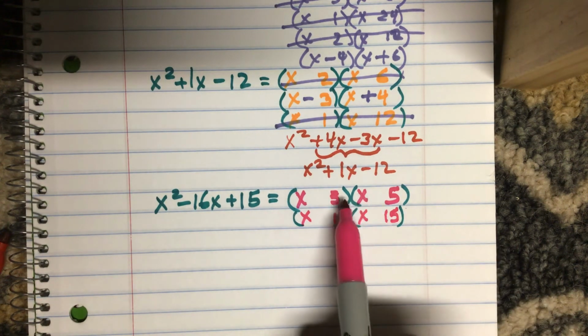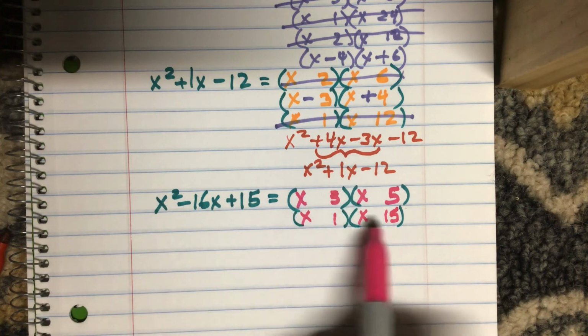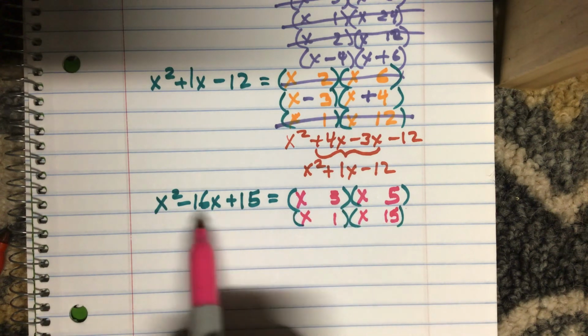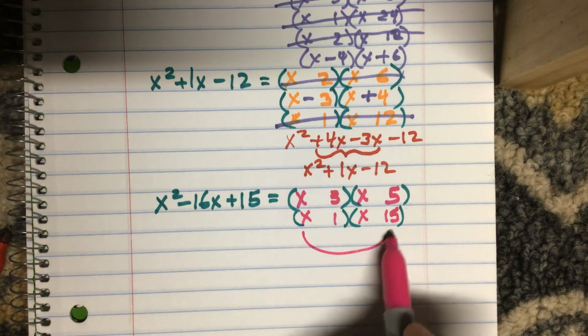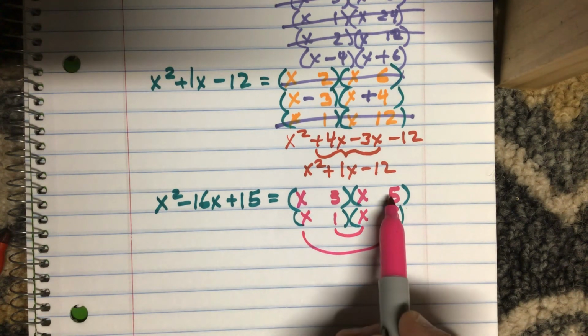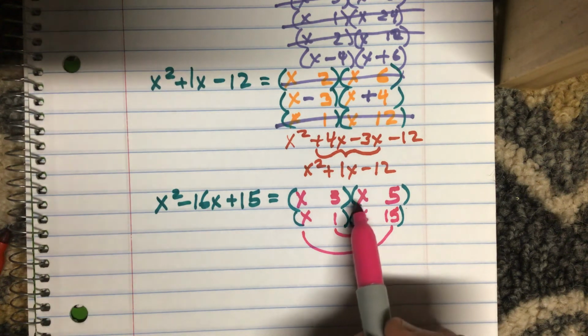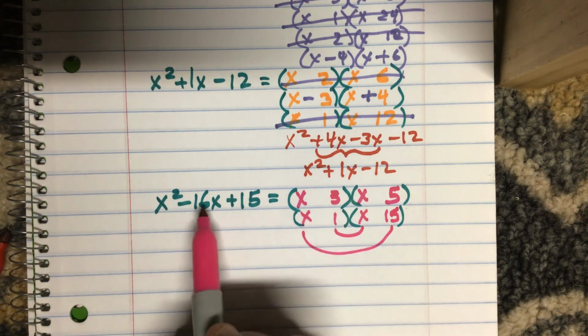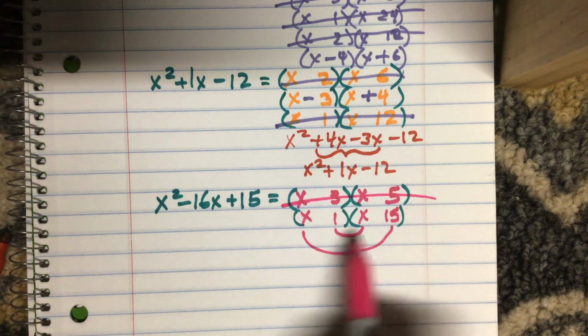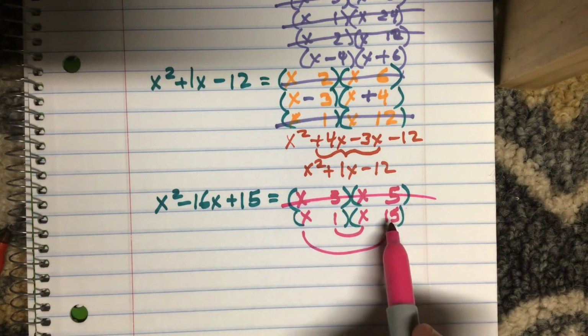And again, 3 times 5 makes 15. x times x is x squared. Same thing here. 1 times 15 is 15. The combination to get this middle is the outer and the inner. So here we've got 5x and 3x, which together, if you add them, is 8x. If you subtract them, it's 2x, and that's not going to work. So this has got to be it right here.